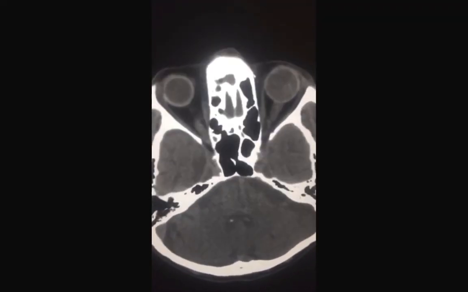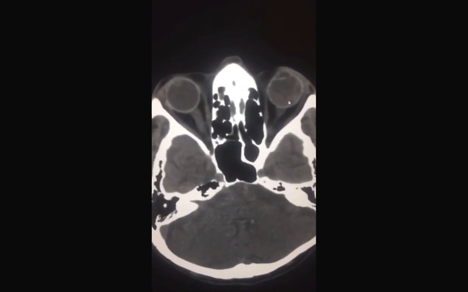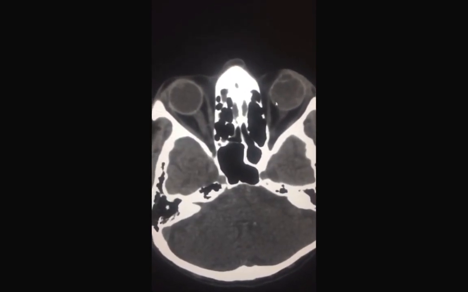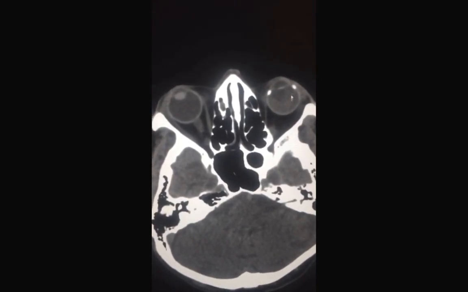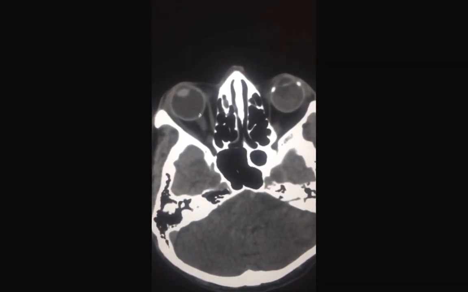First, brain CT was performed to rule out intracranial pathology. However, the interesting finding here is in the orbit. Before looking at the abnormal side, let's talk a little bit about the normal right side.